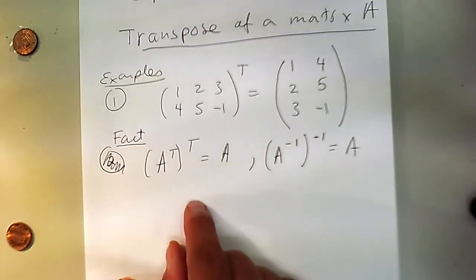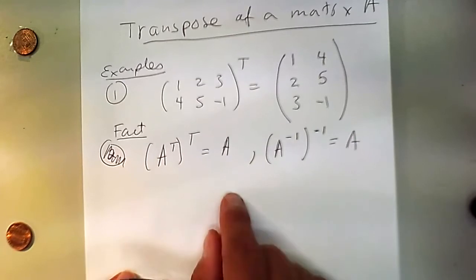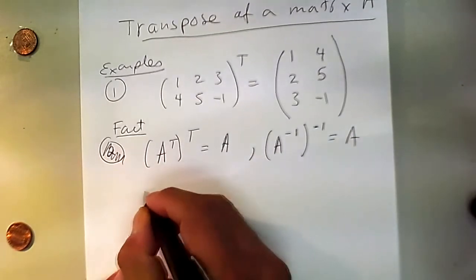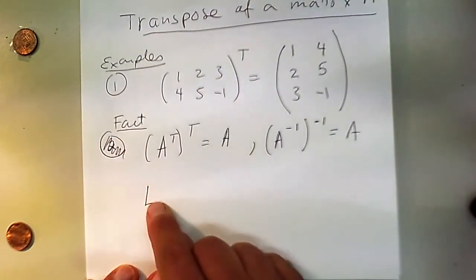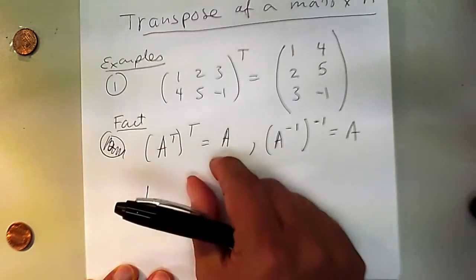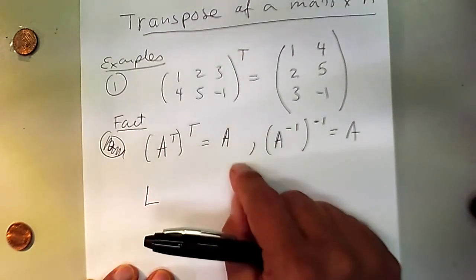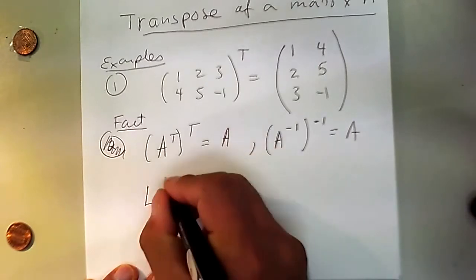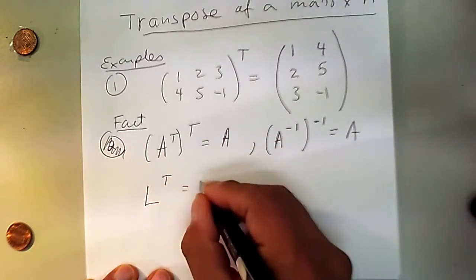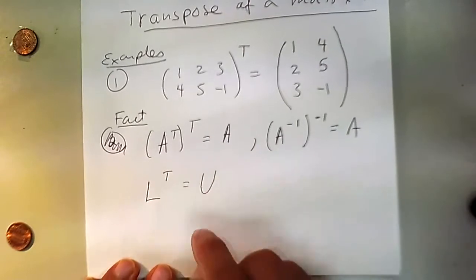If you have a lower triangular matrix and you transpose it, I'm going to use L for lower triangular matrix, that means there are zeros above the main diagonal. If we transpose that, we're going to end up with an upper triangular matrix.